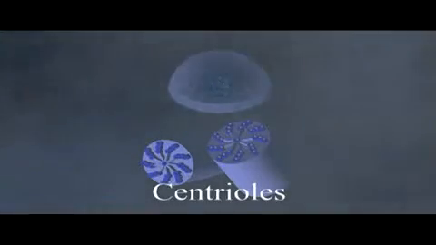In animal cells, a pair of organelles called centrioles are located by or in the centrosome. Centrioles are short, barrel-shaped rings with 9 microtubule triplets forming their outer edge. As a cell prepares to divide, the centrioles are duplicated, and one pair moves to each daughter cell.